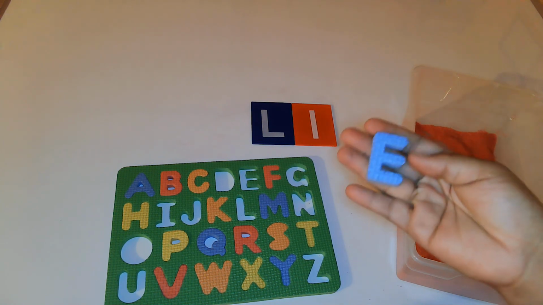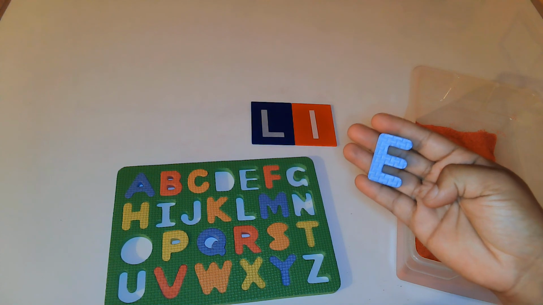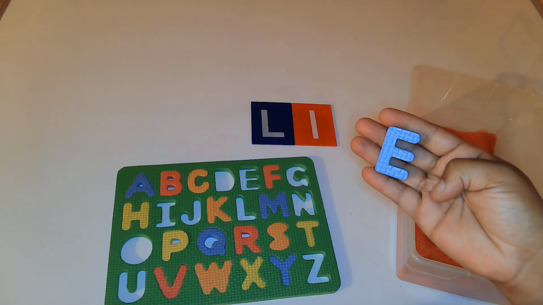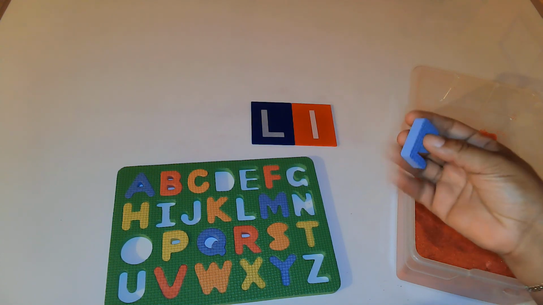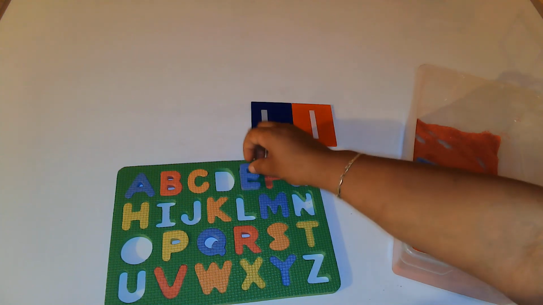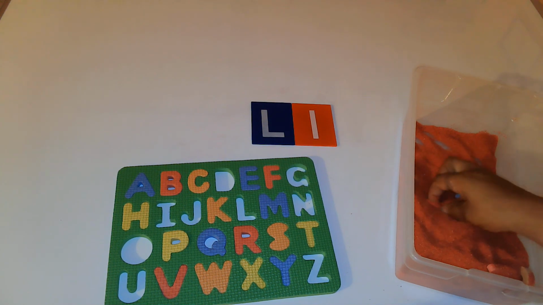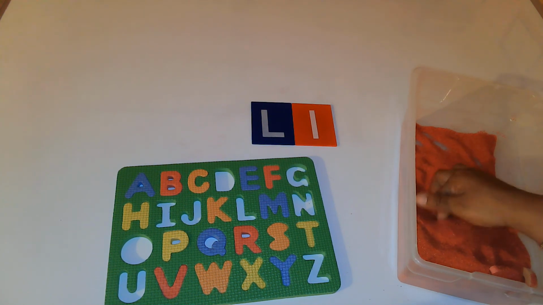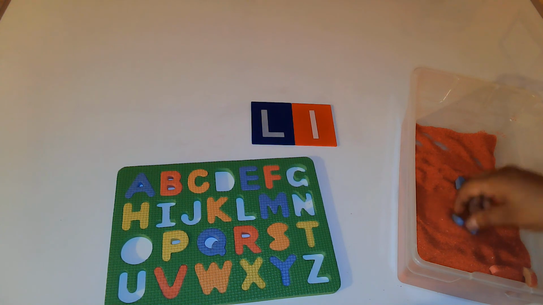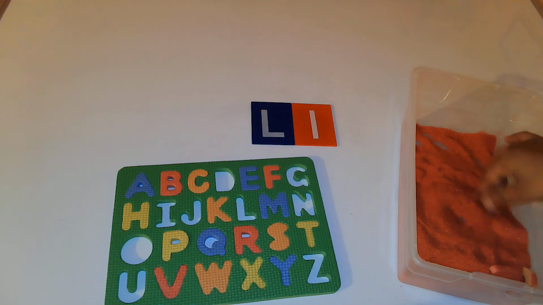Ooh, and this is a letter E. Can you say E? Great job. E can be for egg. Some of you guys may eat eggs. Eggs is some food that some of you may like and some of you may not like. E for eggs.